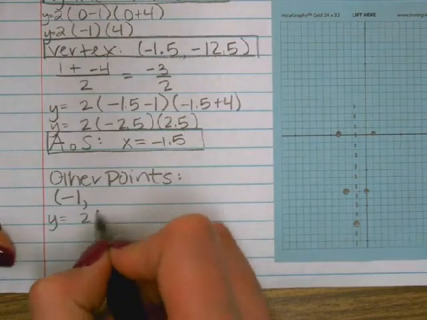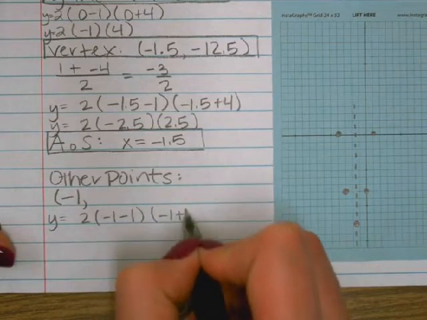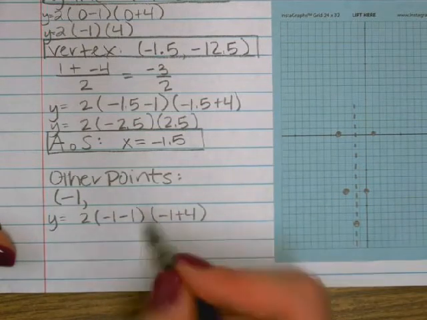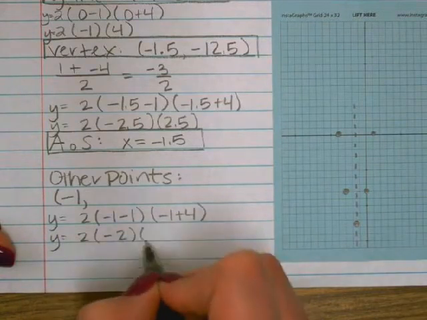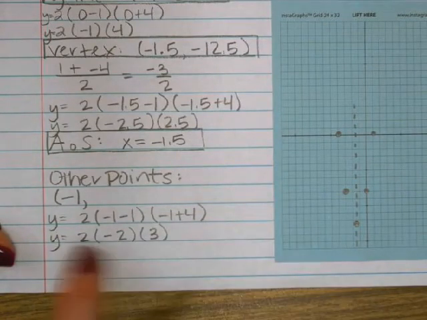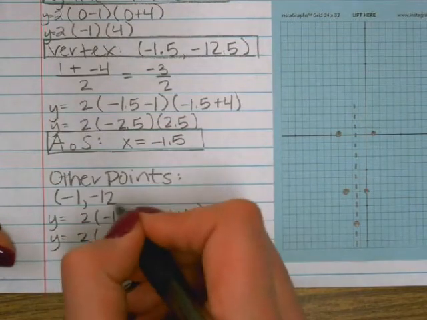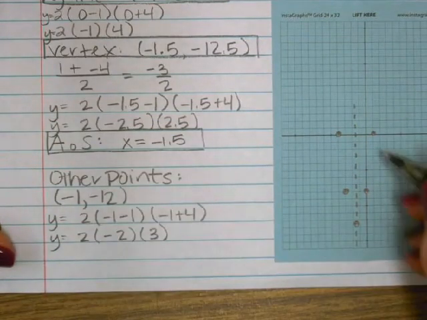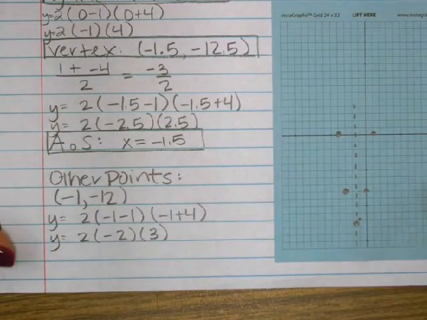So I have 2 times -1 minus 1 times -1 plus 4. So that is 2 times -2 times 3. So that's -4 times 3 is -12. So another point here is -1, -12. So there's a point right there.